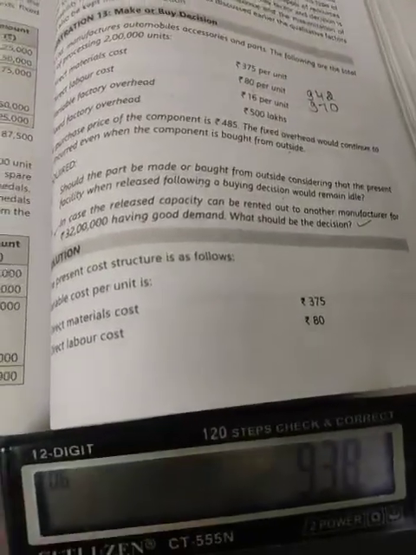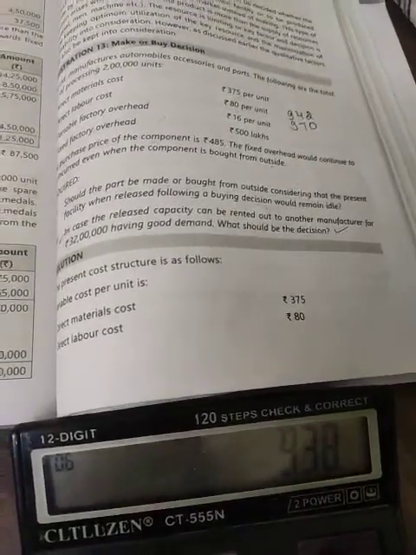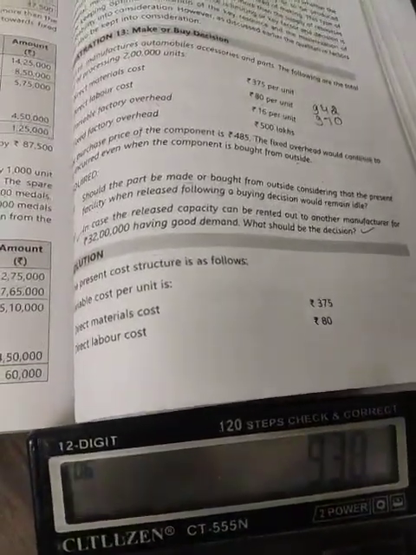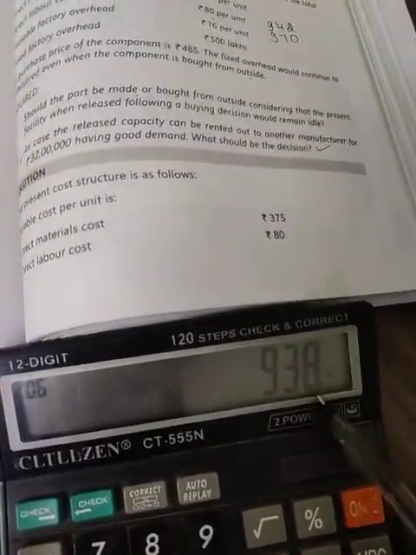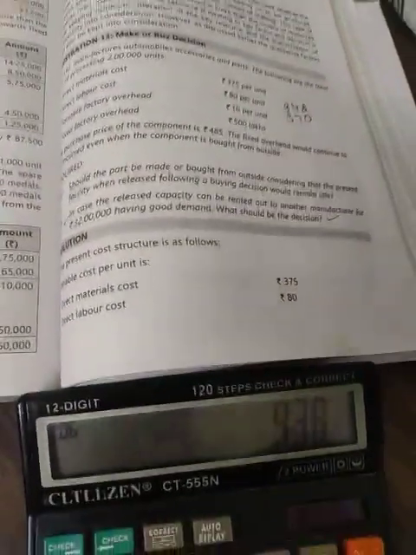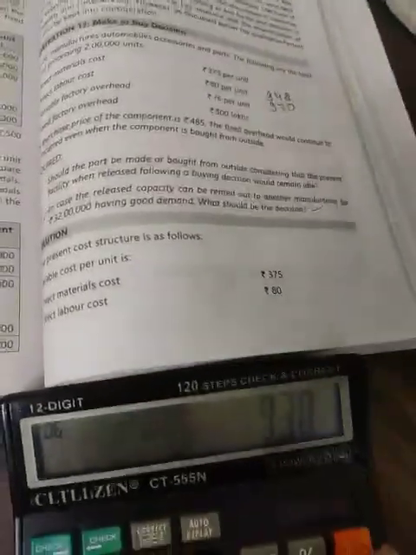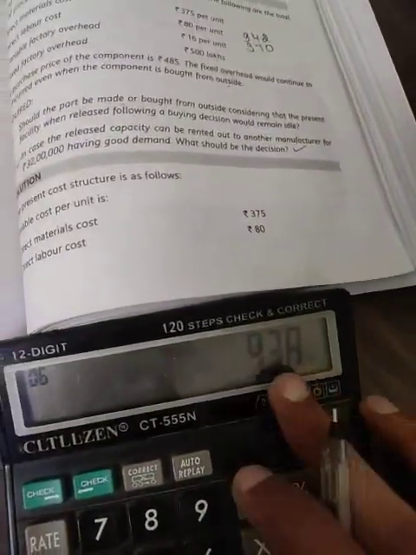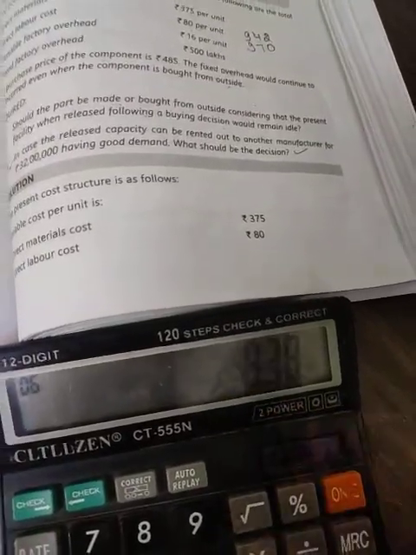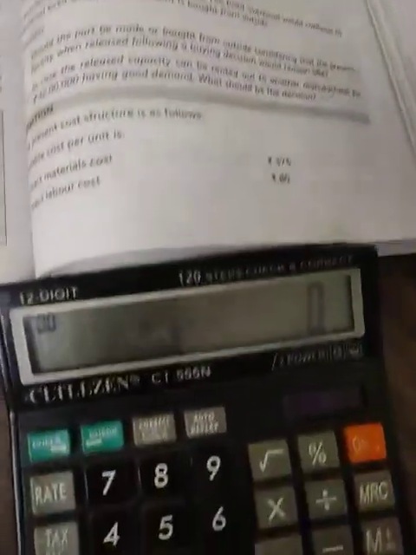If we rent out that premises to somebody else, then the rental income would reduce our cost of buying that article, and accordingly our effective cost would be 938 lakh rupees. But what if we use that premises for our own manufacturing purposes? Then in that case our cost would remain the same. This 938 is our effective cost when we choose to buy that product.